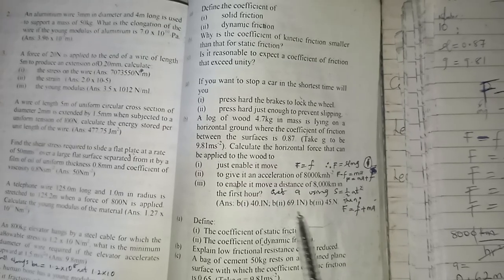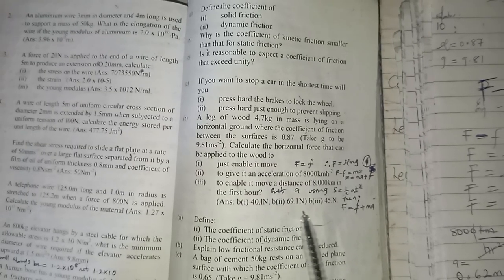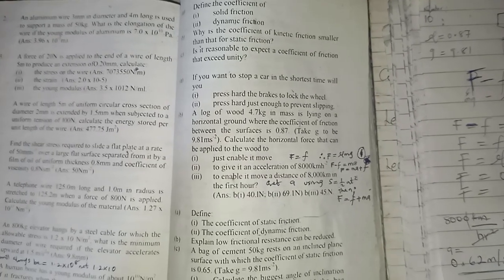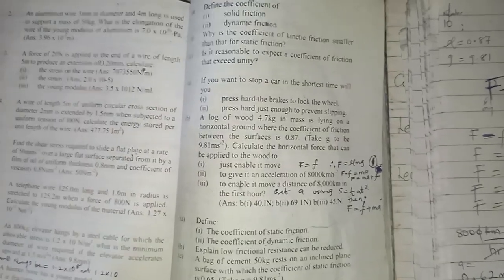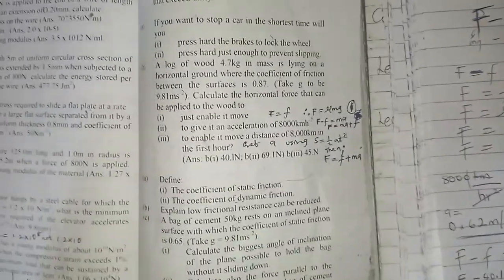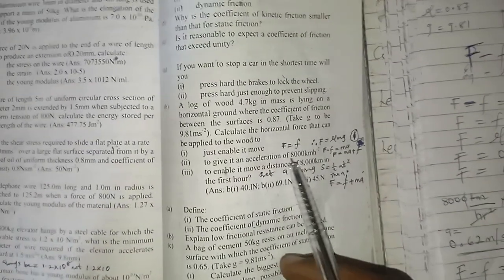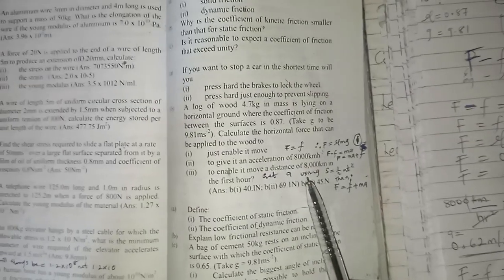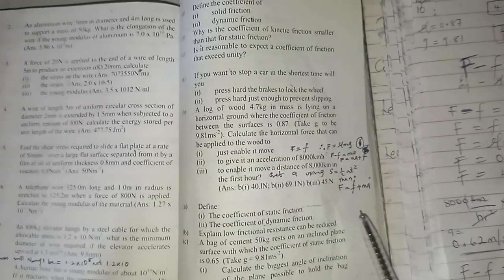I don't understand how they are getting 69.1 here. What are you doing, my friend? Yeah, God. What did they do to get this? This is 8,000 now, is it not? You convert. So I believe I converted well.